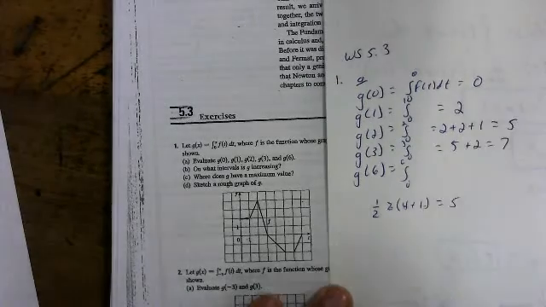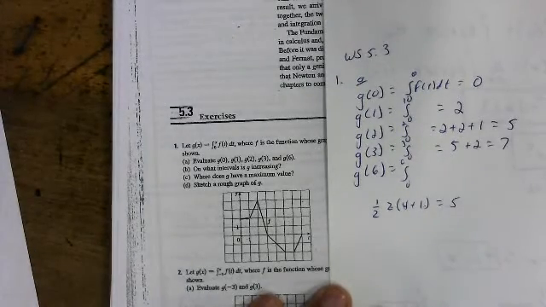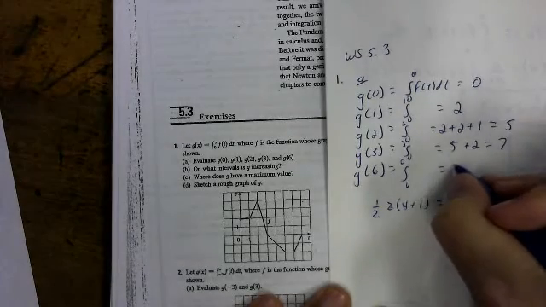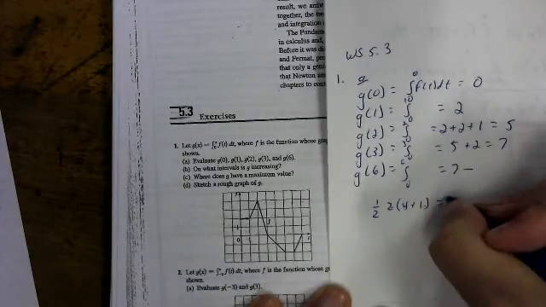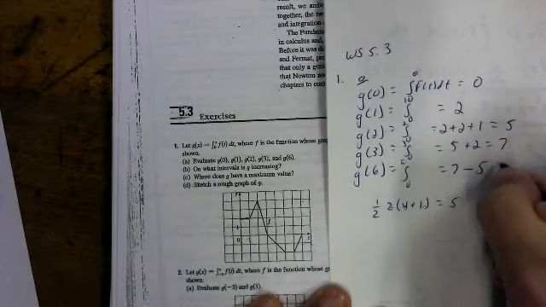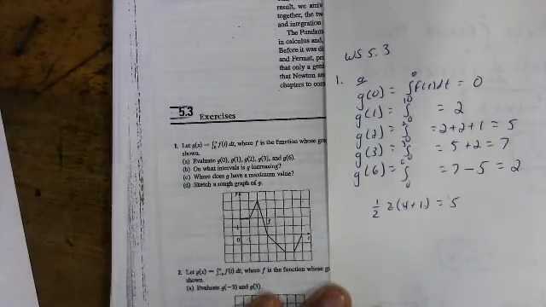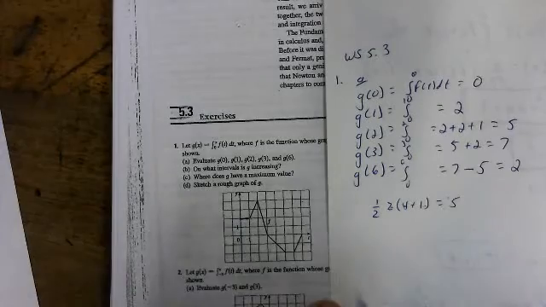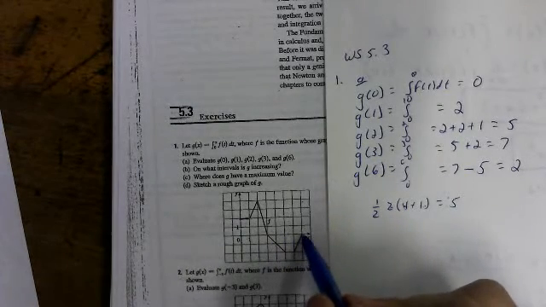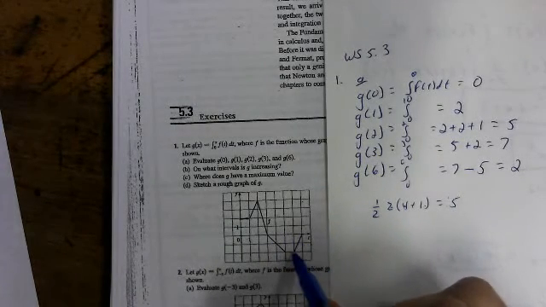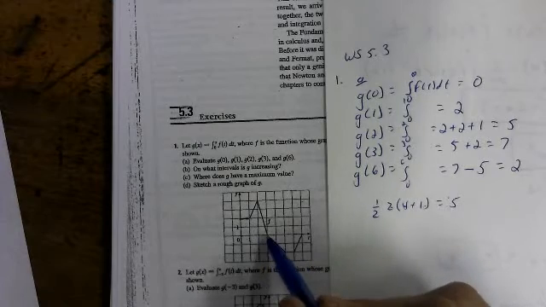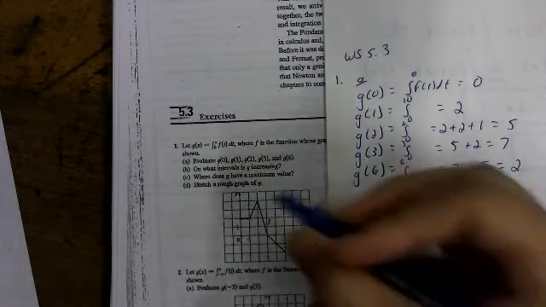And therefore this integral would be 7. This is a negative area, minus 5, which is 2. You can check my work there. I just realized this is 6 right here. Oh well, we'll do 0 to 7.